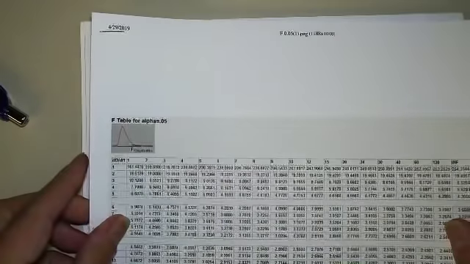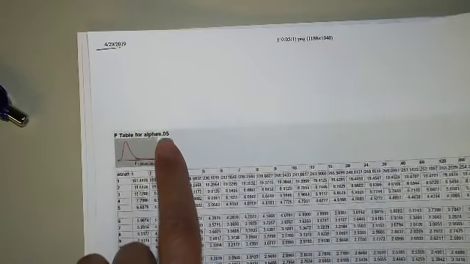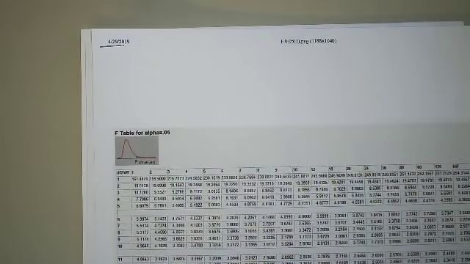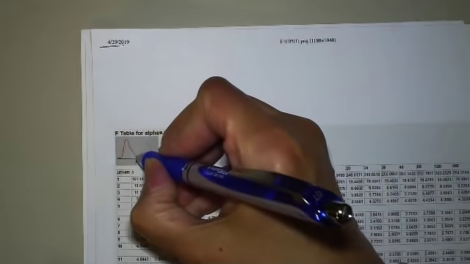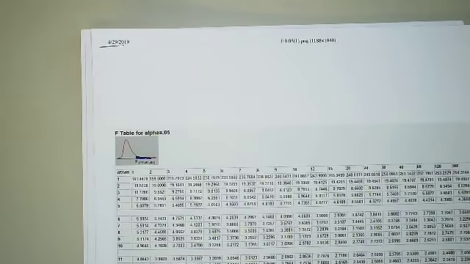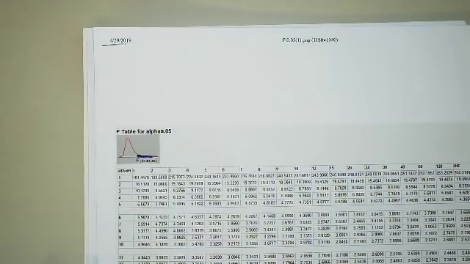You need your F table, and there are many different F tables. This one is for F alpha equals 0.05. Now, mind you, I should point out right now, in the very beginning, that they're talking about this, and we're calling that alpha over 2, right?